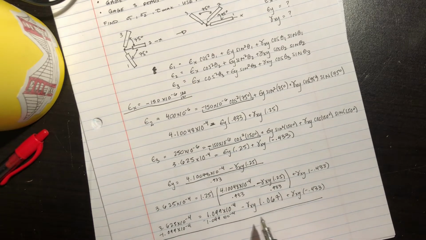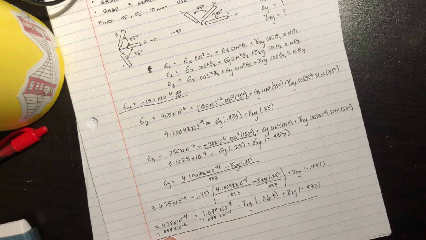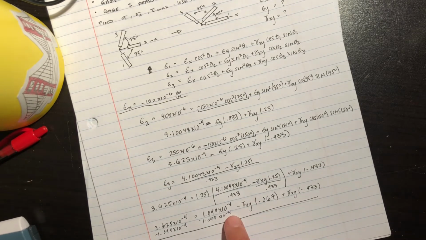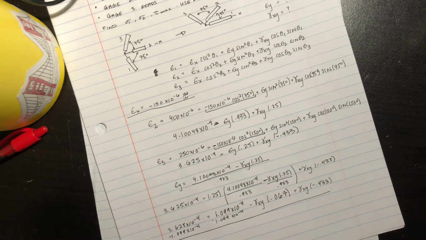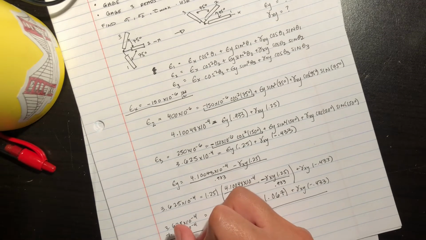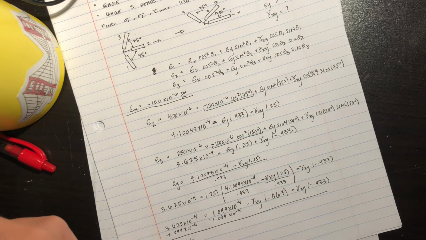And we can take, when this is subtracted from both sides, we can take the shear strain and take that out. And so we could take out a negative shear strain. And so let's do this part first. So this gives us 2.526 times 10 to the 4.